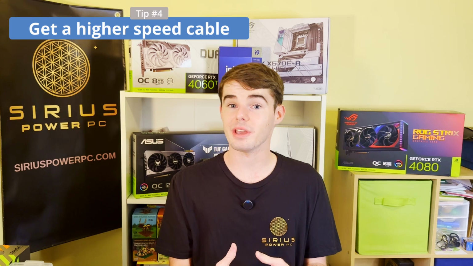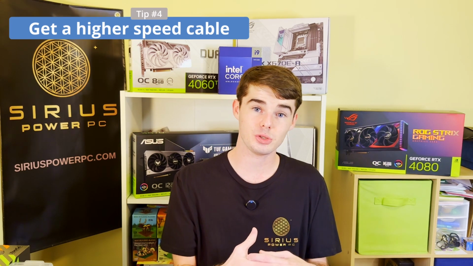If that doesn't fix the issue and you're running a wired connection from your router or a node through your house somewhere, if you're running a wired connection to your PC, try unplugging the cable and then plugging it back in. If that doesn't fix the issue, consider getting a higher speed cable if speed is the issue and not connectivity. Like if you have a 1 gigabyte internet service, but your PC is only getting like 100 to 200, then trying a faster cable could be the solution.